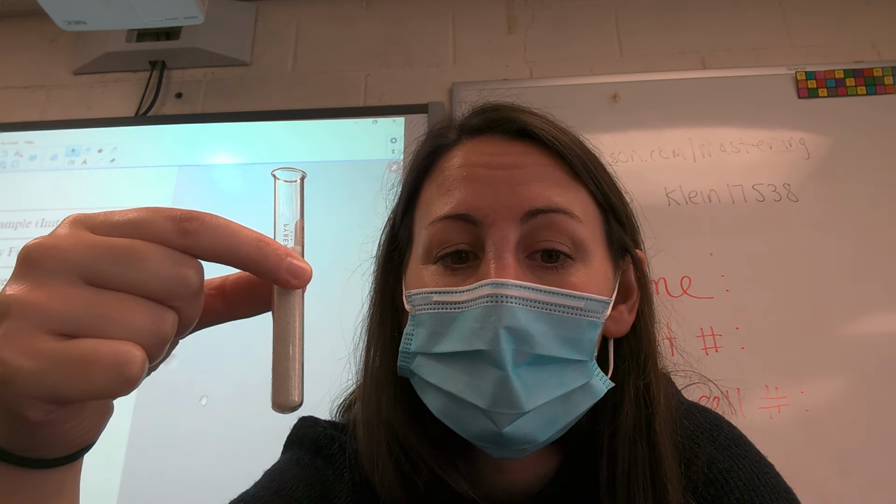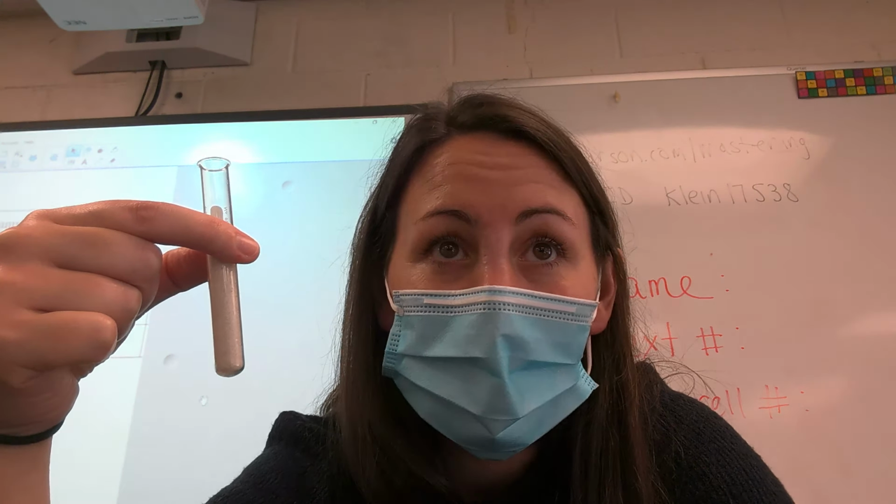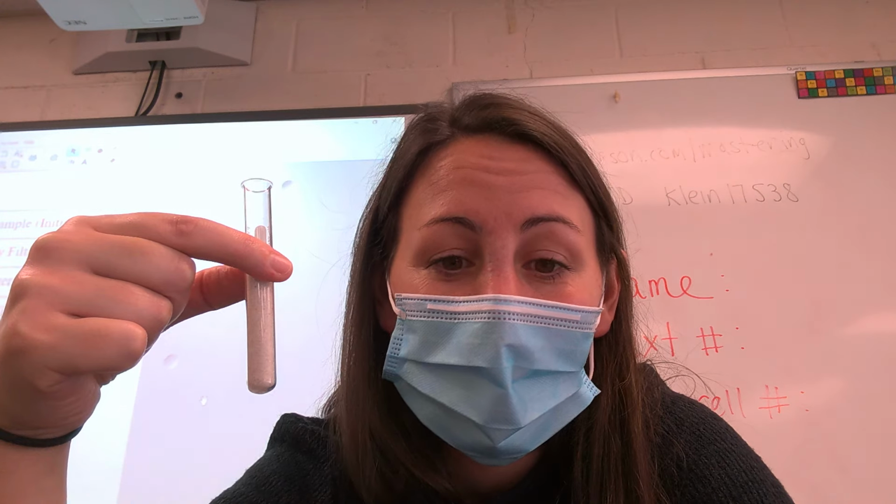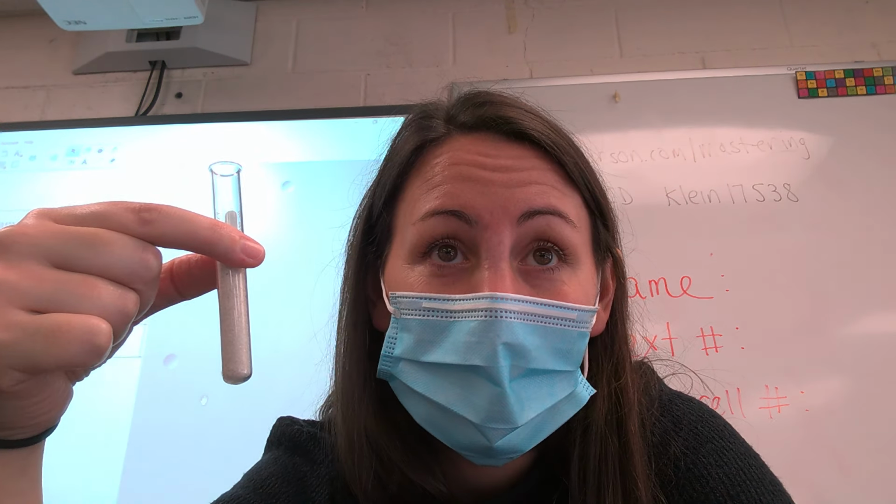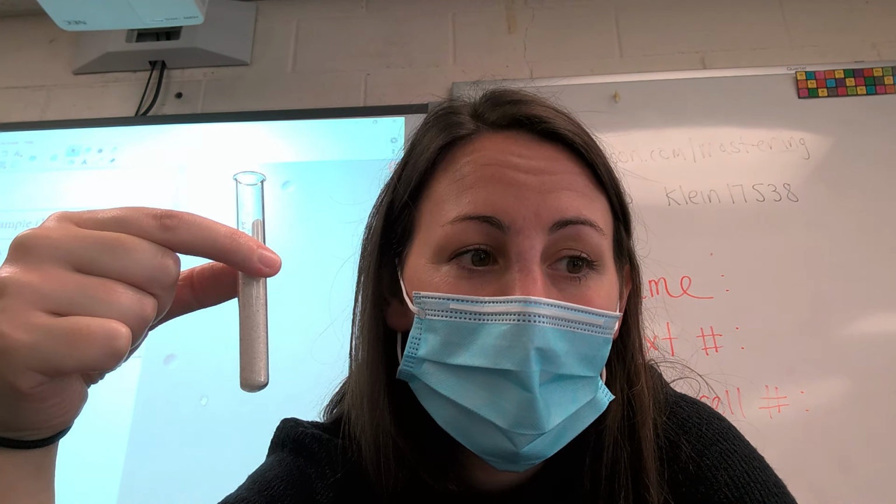So what's the purpose of the lab? We're coming up with a procedure to separate the sand from the salt, and we want to end up with both the sand and salt in separate containers, so that we can actually weigh our sand and salt at the end and figure out what percentage of the mixture was made up of sand versus salt.